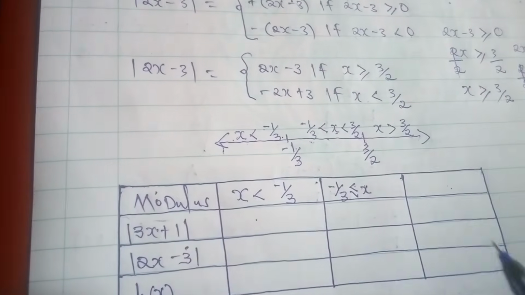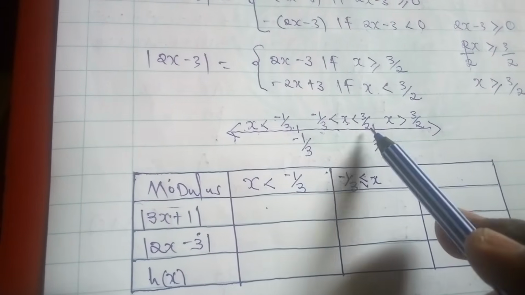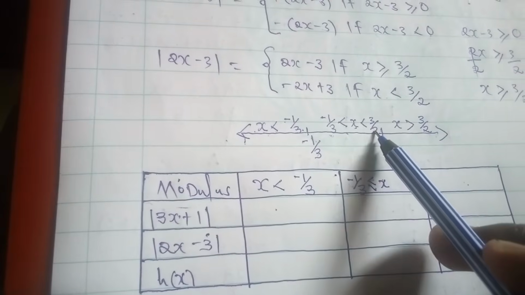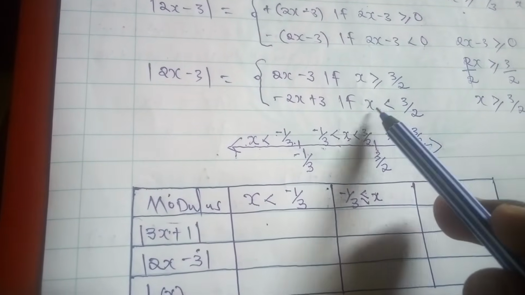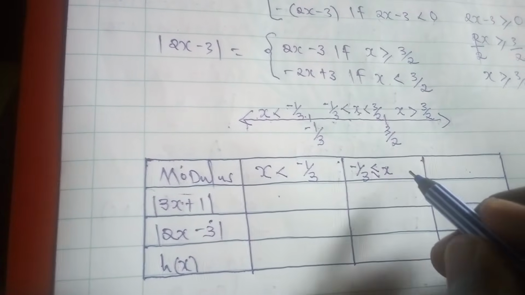Now you're going to ask yourself again, are you having any value which is x less than 3 over 2? In the expression that you have solved, you are having x less than 3 over 2, so you are not going to make any change, just write it the way it is.